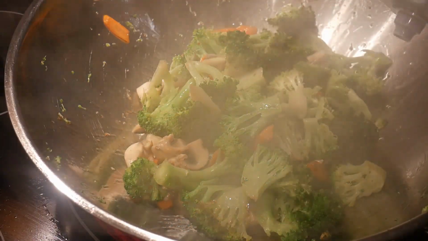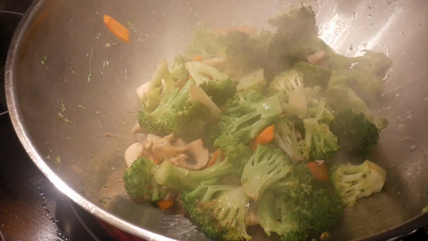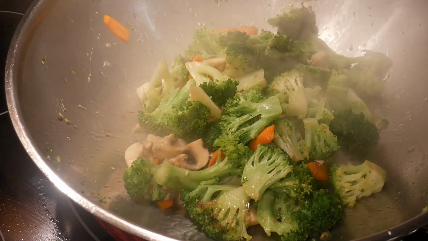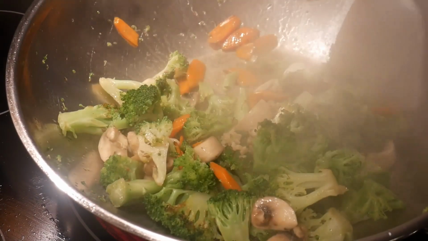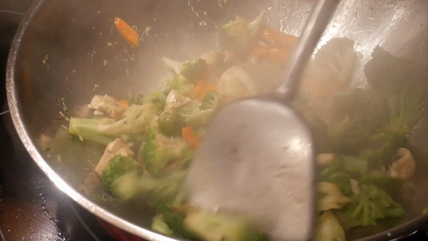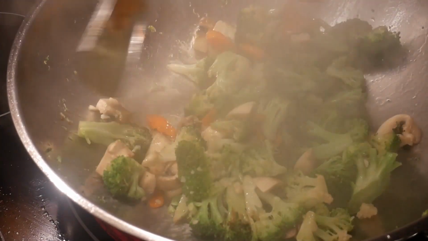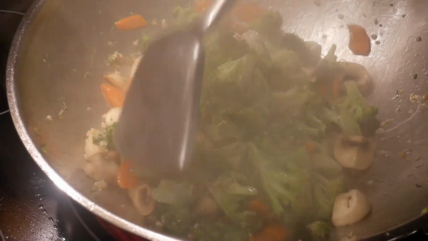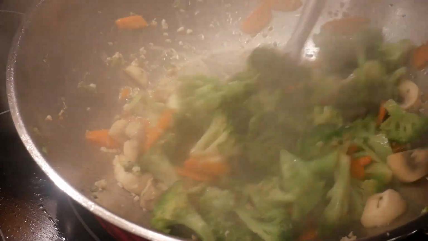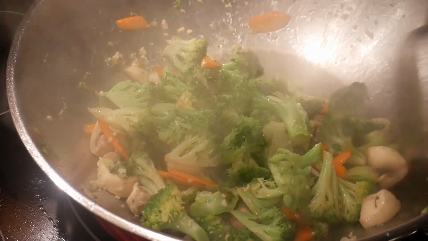So next step is that I'm going to add some water to steam the vegetables, particularly to help the broccoli stem to reach the type of texture that I'm looking for. I want it to be slightly crunchy, but not too soft. I then test the texture of the broccoli, particularly the stem, and it is exactly how I like it. So I turn off the heat.